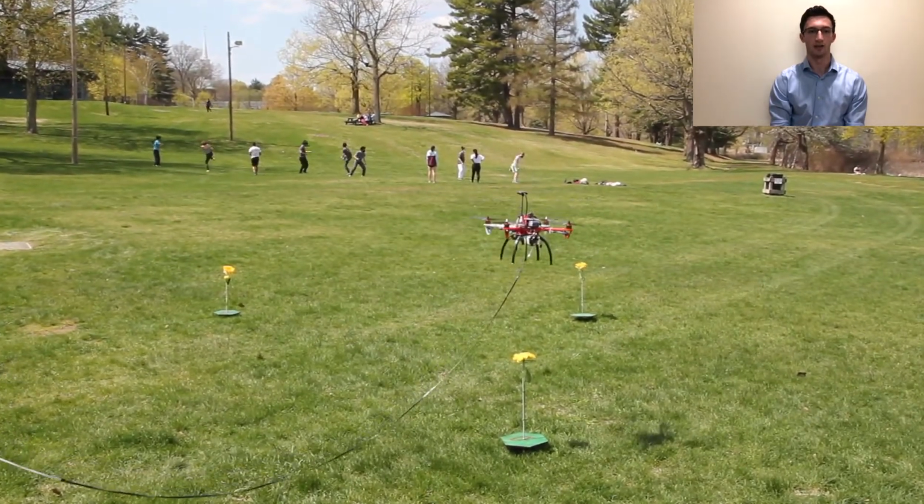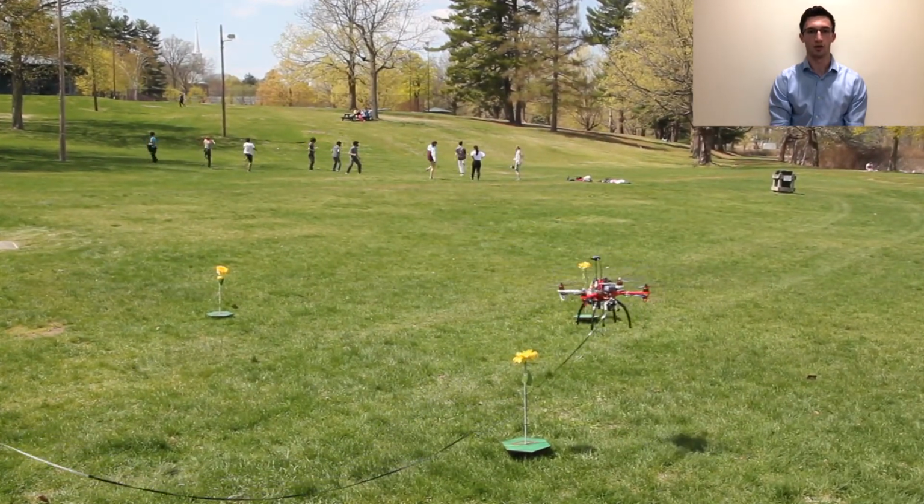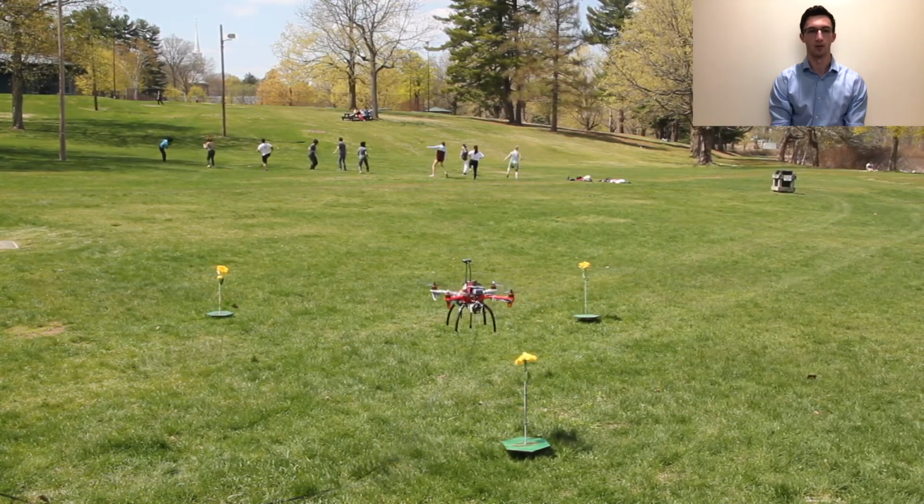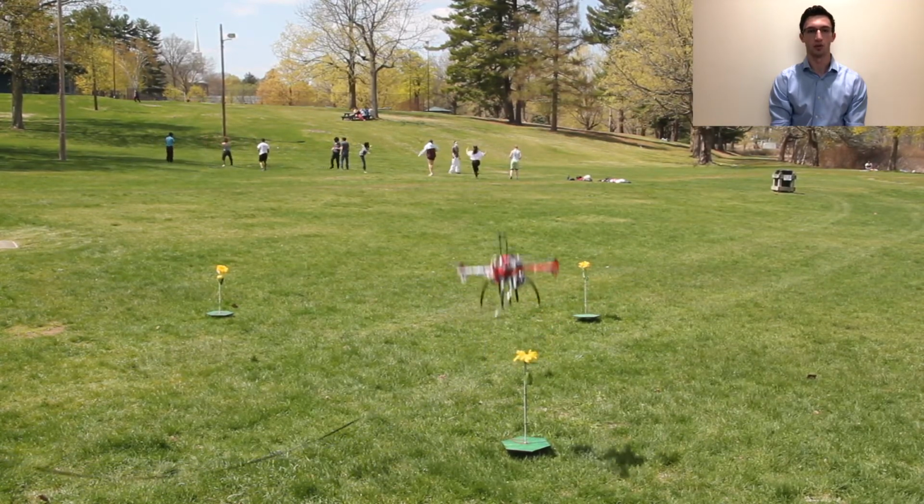Once a flower is identified, the drone will break away from its search pattern and begin to stabilize over the flower. Once the drone has centered over the flower, it will begin to descend.